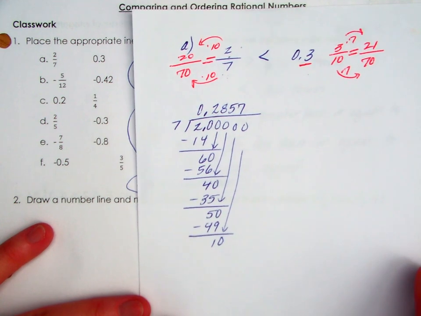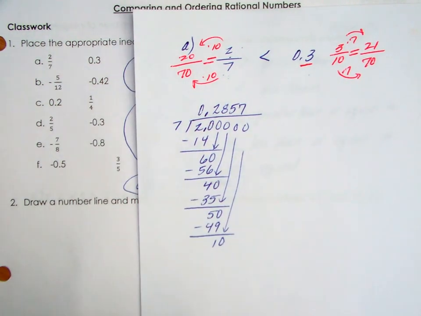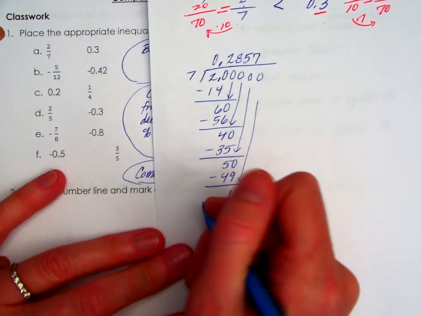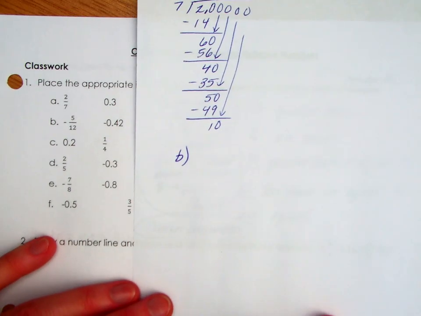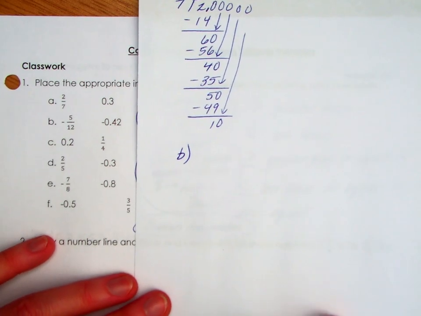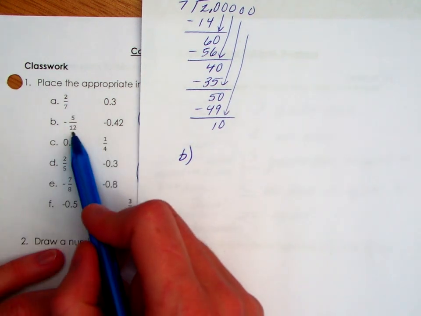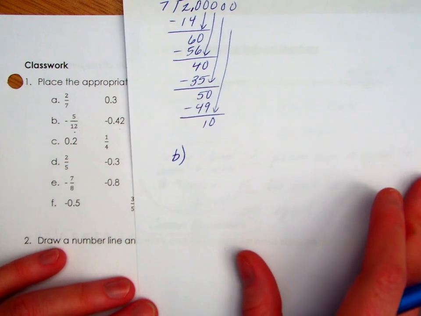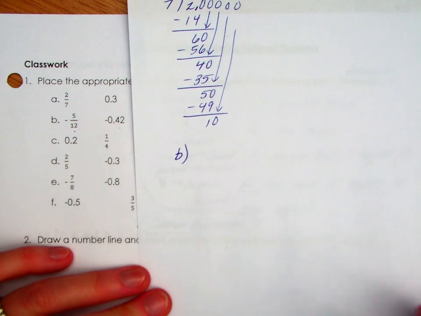Let's look at the next one. Negative 5/12 compared to negative 42/100. Right off the bat, I don't think they're going to have any kind of convenient common denominator. 1/2 would be 6 over 12. So this one is close to 1/2, and this one's close to 1/2, which means they're really quite close to each other. So using benchmark fractions this time is not working out great for me.